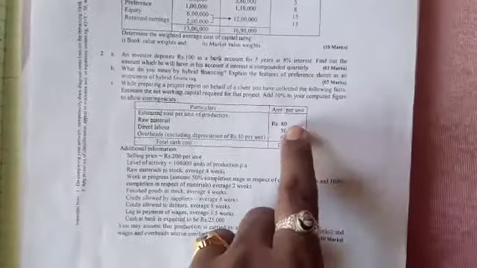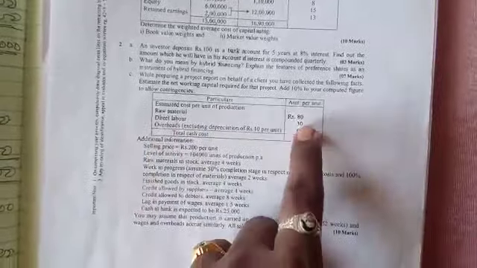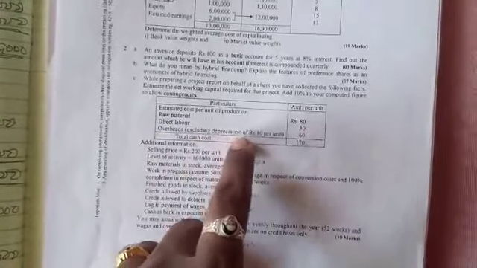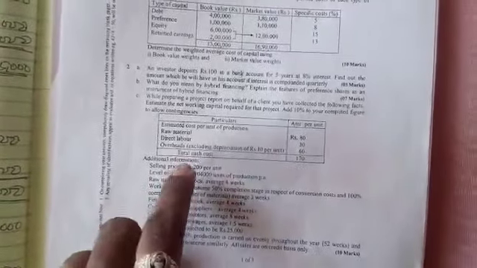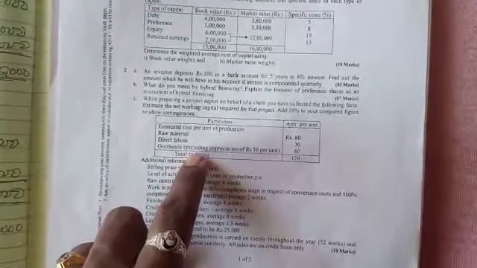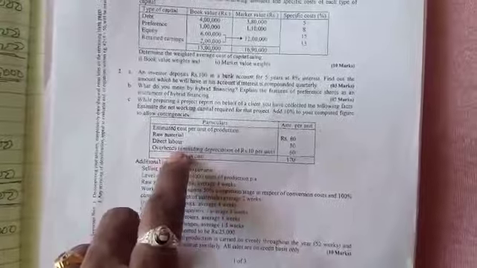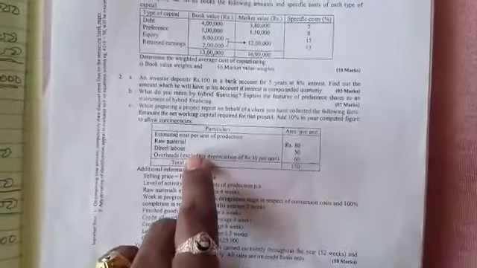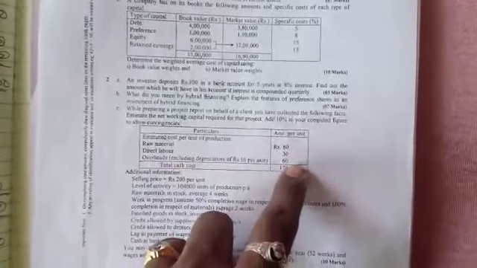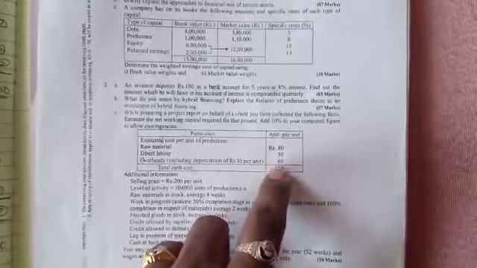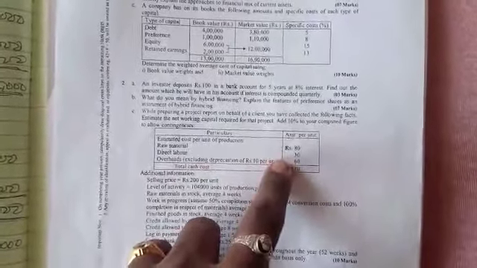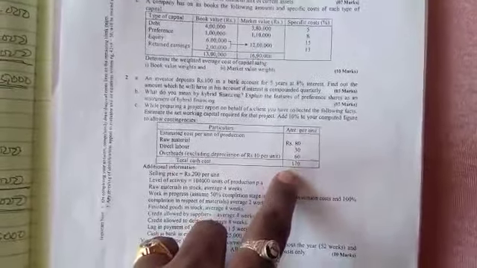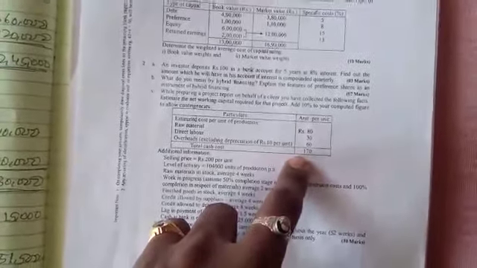Raw material is rupees 80, direct labor is 30, overhead excluding depreciation of rupees 10 per unit is 60. Since it is already given excluding depreciation, you don't do any calculation. If it were included, 60 minus 10 you would have to do 50. So now you don't do anything. It is 80 raw material, 30 labor, overhead is 60, total cost of production is 170.